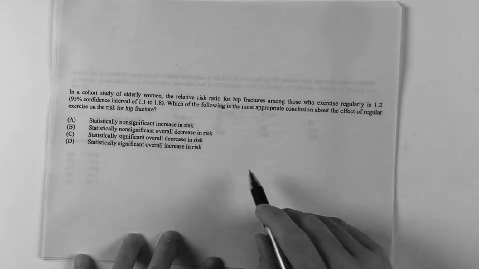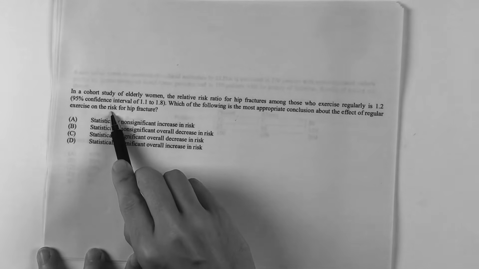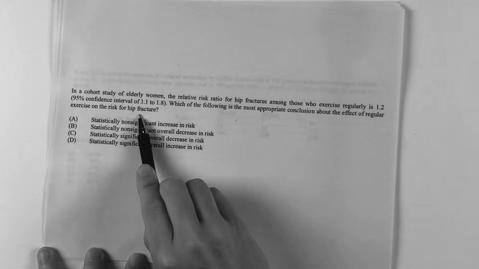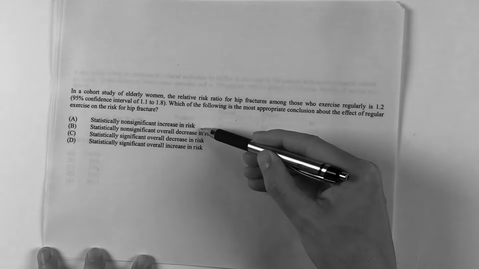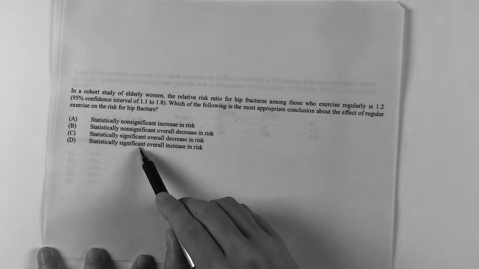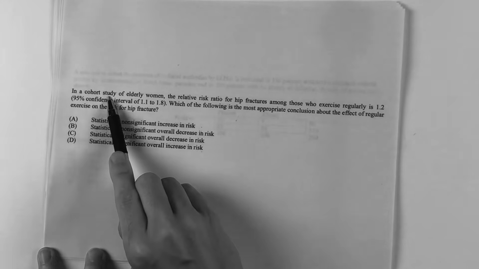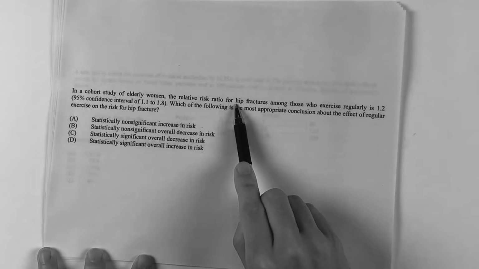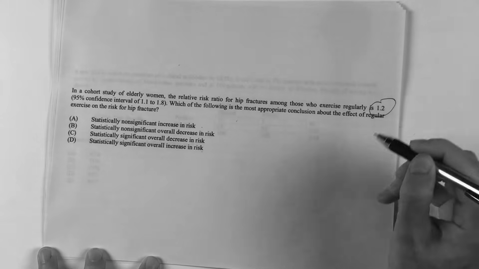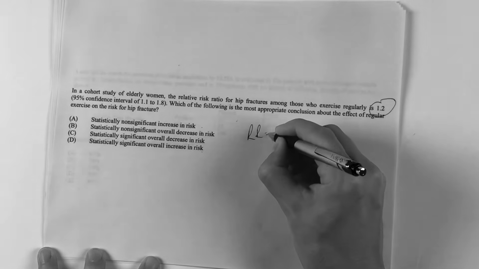Okay, this one says, which of the following is the most appropriate conclusion about the effect of regular exercise on the risk of hip fracture? So we look up here, we look at our answer choices. They're talking about statistically significant or increased risk. So in a cohort study of elderly women, the relative risk ratio for hip fractures among those who exercise is 1.2. Okay, so relative risk is a 1.2.